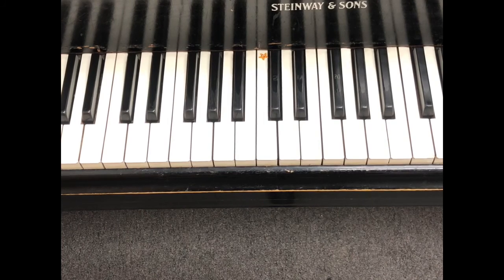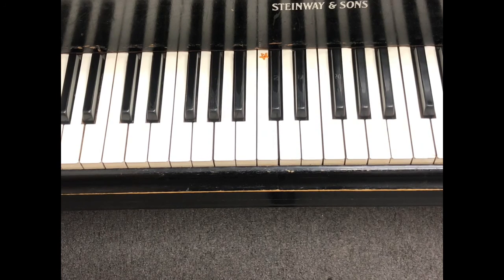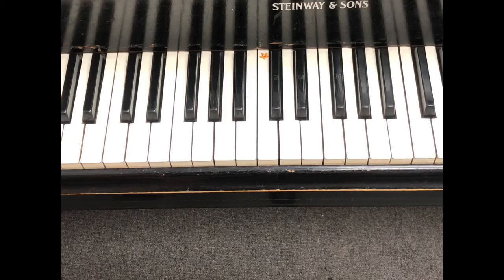Today's music is from C to G for both hands. And your both hands don't have the same movement. Let's see the music first. You put both hands on C and G.